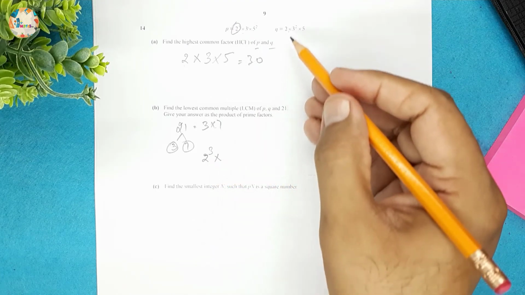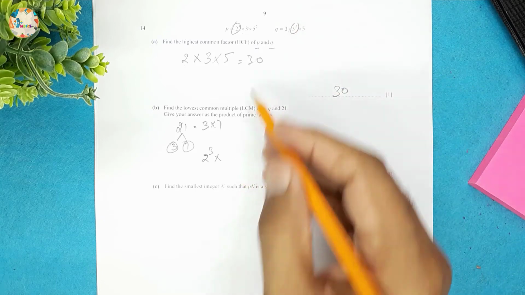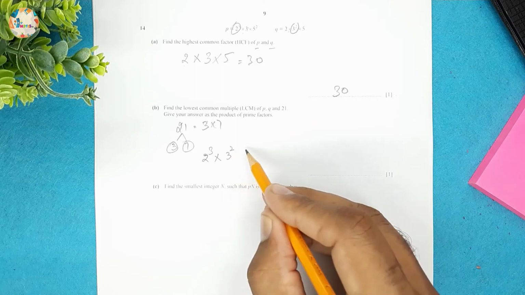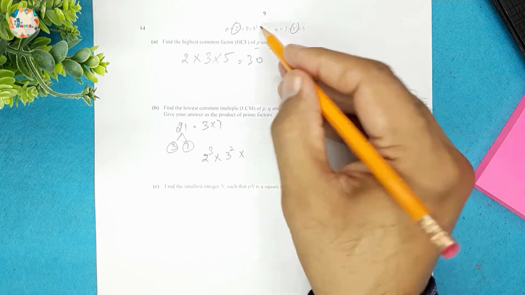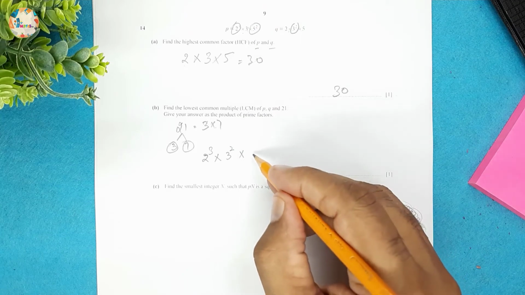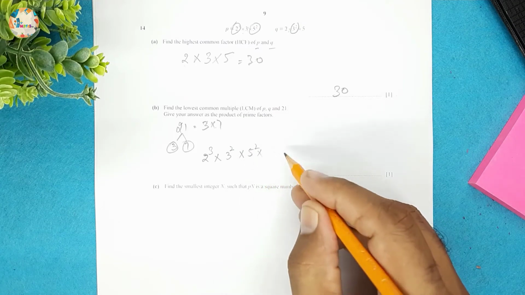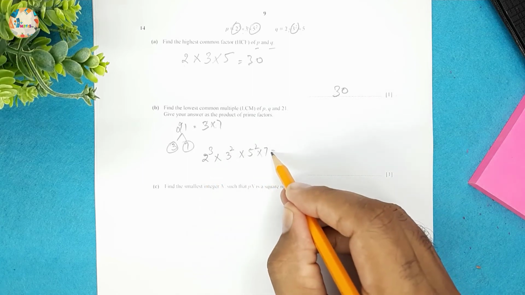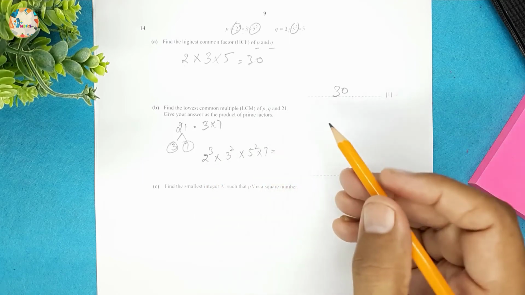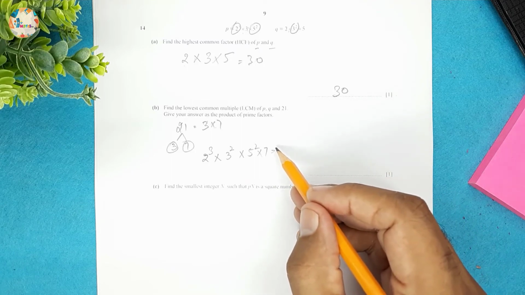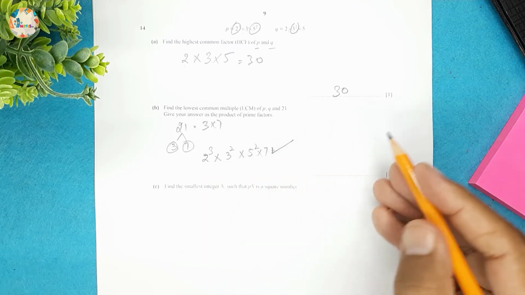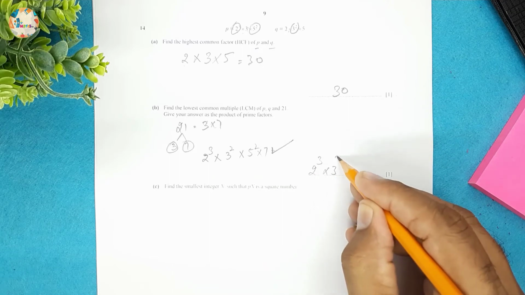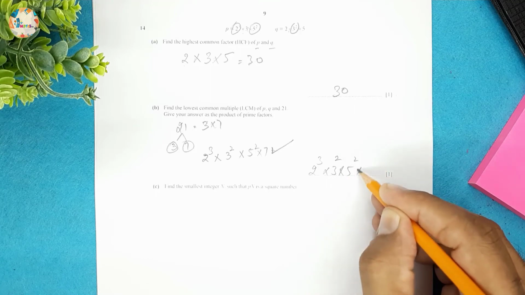Then we can take the maximum 3 raised to power 2, because this is 3 raised to power 1, and this is 3 raised to power 1. And 5 also we can take the maximum, which is this one, 5 raised to power 2, and then we can take 7, which is over here. So all the numbers we have to take, and now this will basically be the LCM. We can write this without any further simplification. We can write this as our answer, 2 raised to power 3 into 3 raised to power 2 into 5 raised to power 2 into 7.